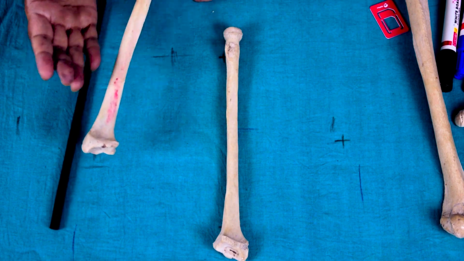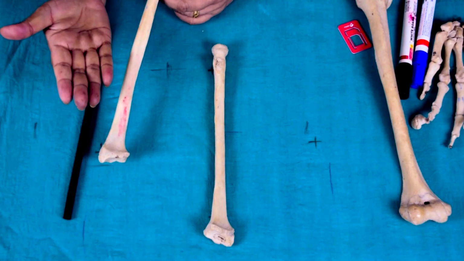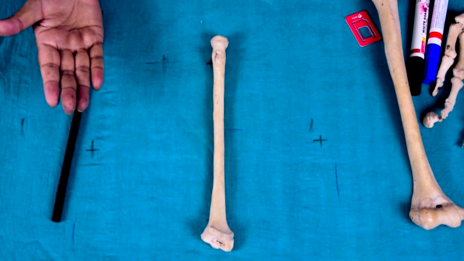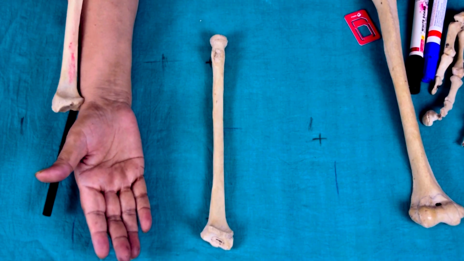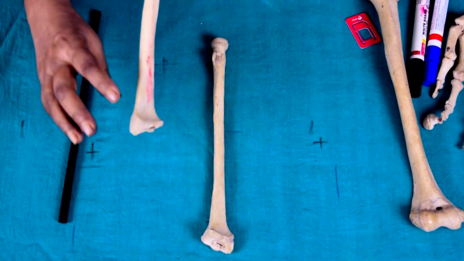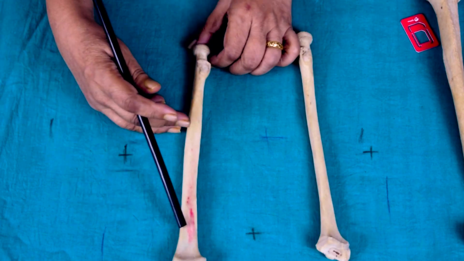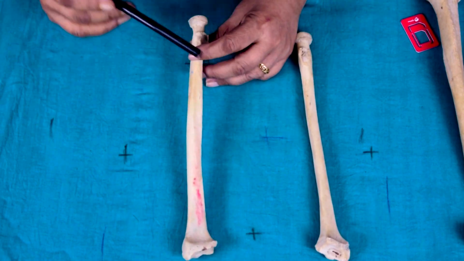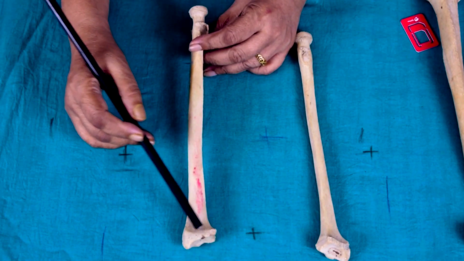Now lateral means the thumb is on the lateral side in this position. So always think towards the thumb: the bone towards the thumb is the radius. Now how will you identify this bone? You will see it has a smaller upper end and a broader lower end.